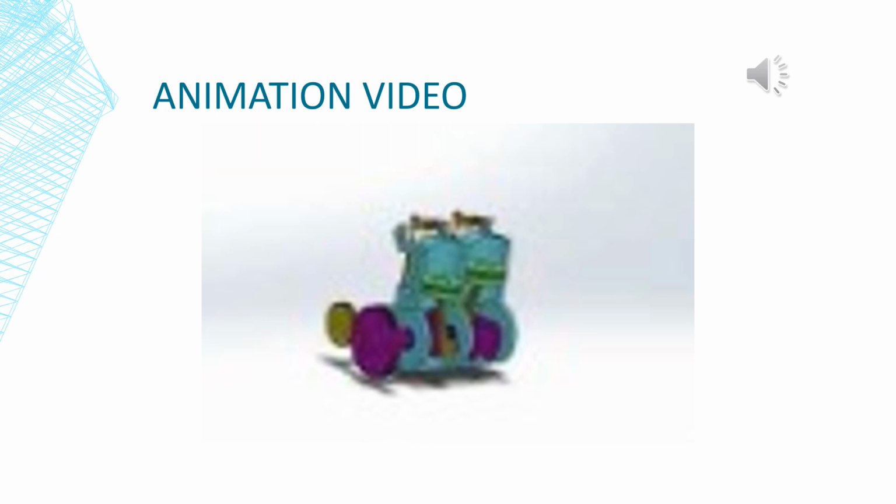This animation video shows the whole motion of the entire two-cylinder engine. This includes the movements of the pistons and the valves, which are especially crucial for the engine to transfer fuel into motion.